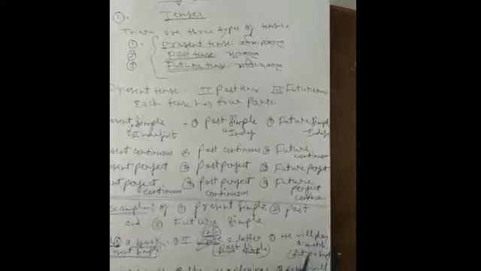And the third is future simple. In future simple what will we use? He will play a match. In this, the helping verb used is will. Now come to the next one. I am running a race. The work is going on. It is in present continuous tense.